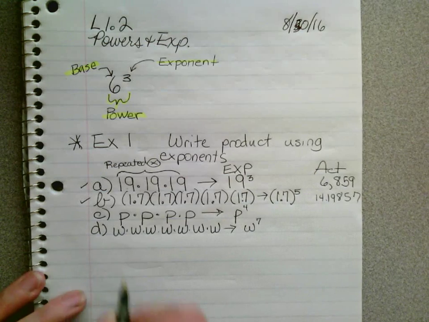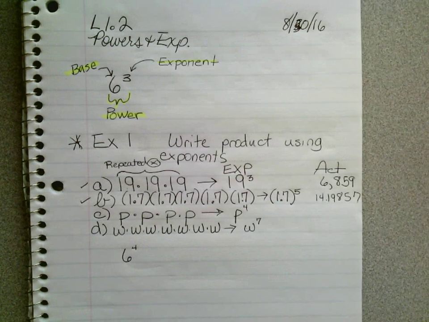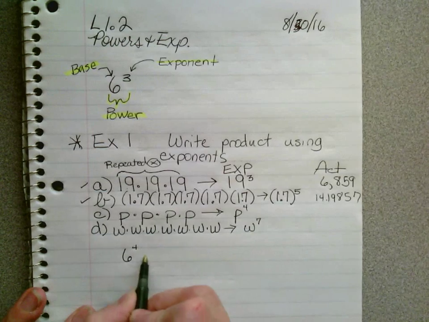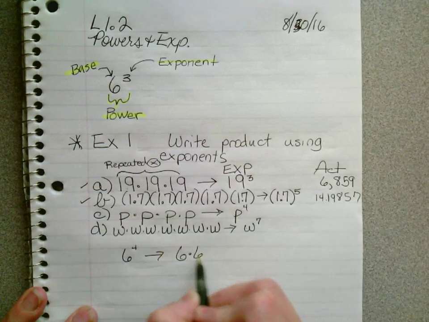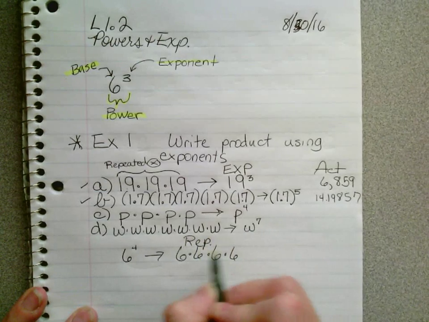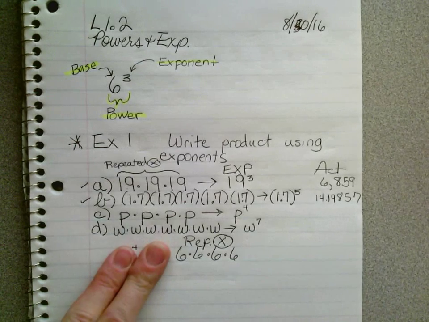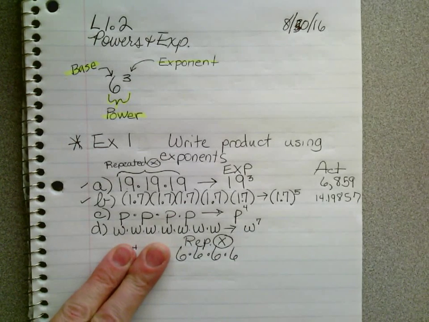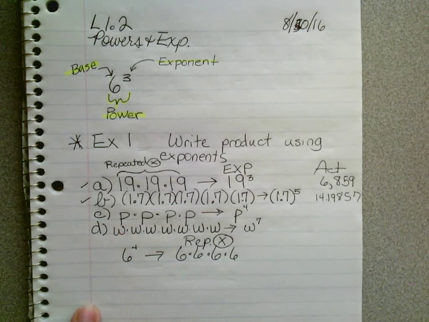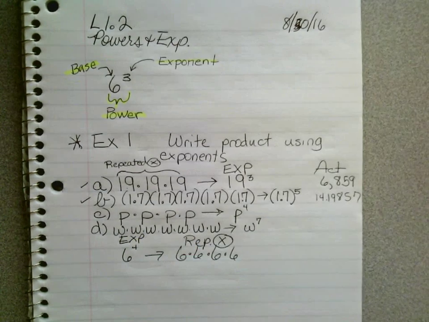By the way, what if I said to you, write 6 to the 4th as repeated multiplication? Chris, what would you write? This is repeated multiplication. All right? What if I say to you, write 6 times 6 times 6 times 6 as an exponent? How will you say it, Ryan? 6 to the 4th? He's right. Okay? It's not rocket science.